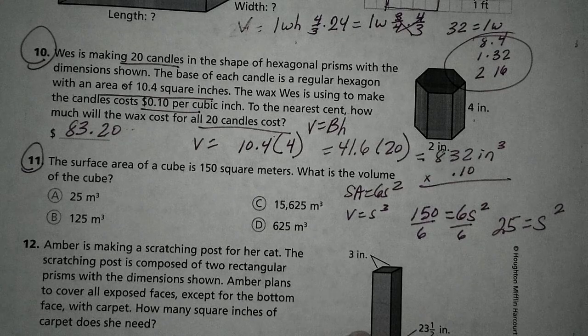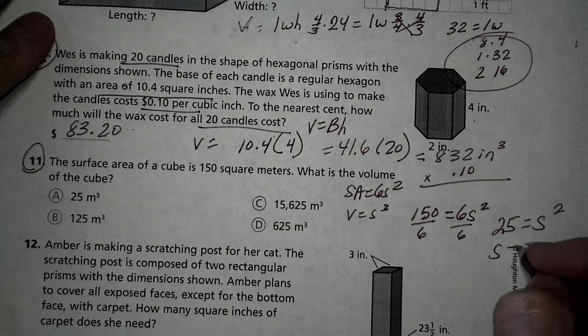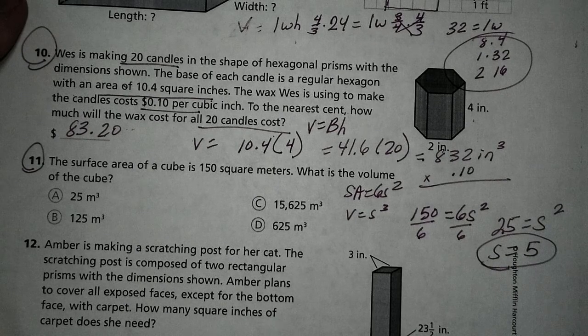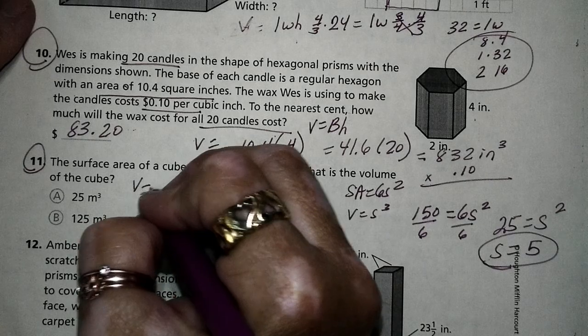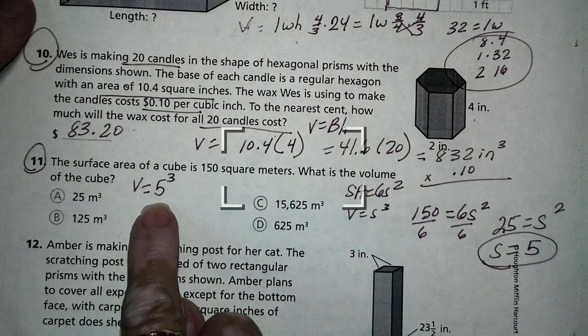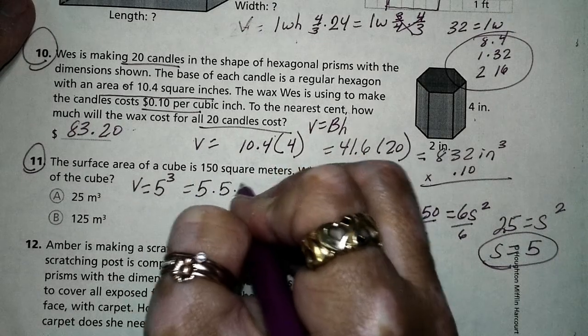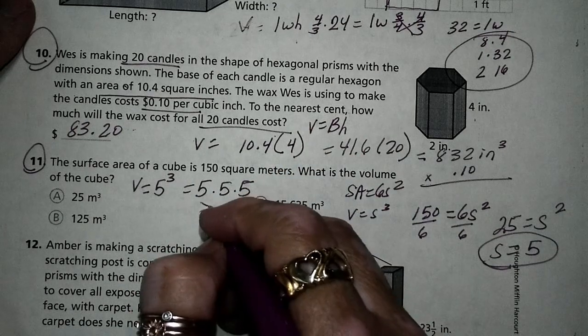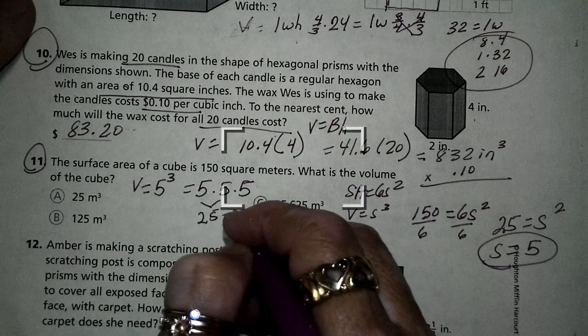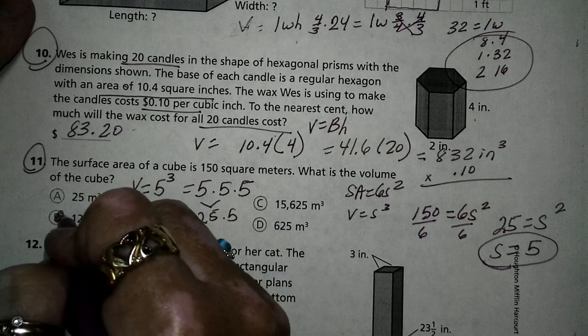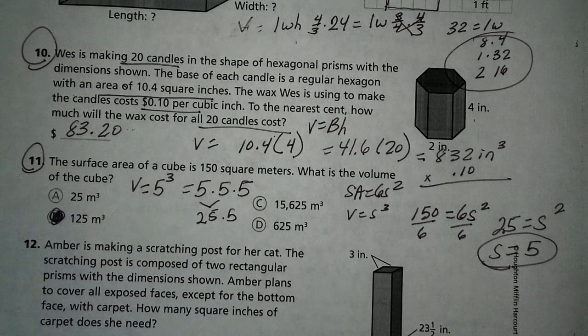So that means we need a number that when I multiply it by itself, it gives me 25. So that would be 5. So the side length is 5. So I substitute it in. So remember that equals 5 times 5 times 5. So 25 times 5 should be B, which is 125.